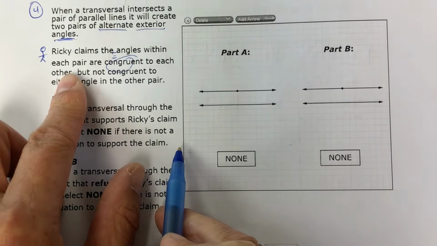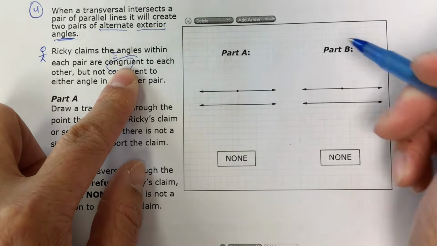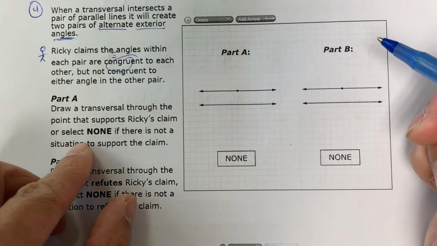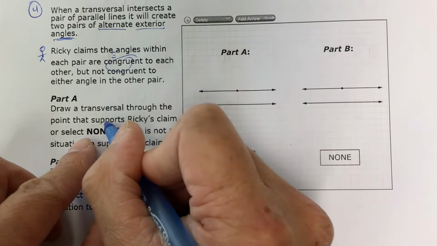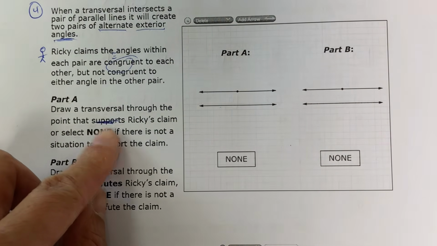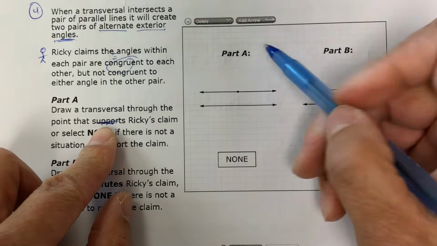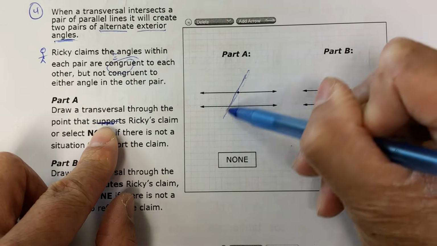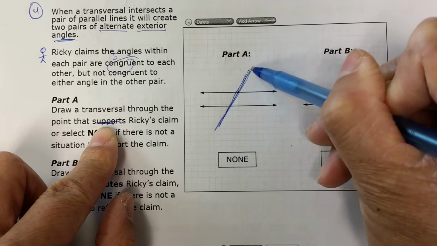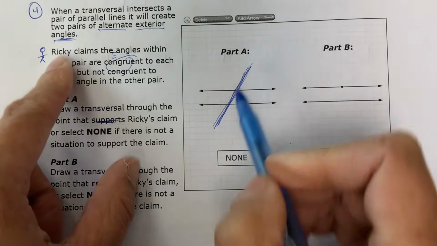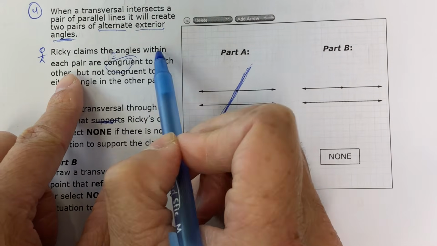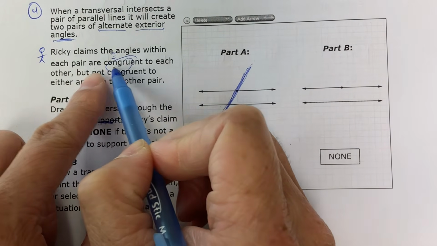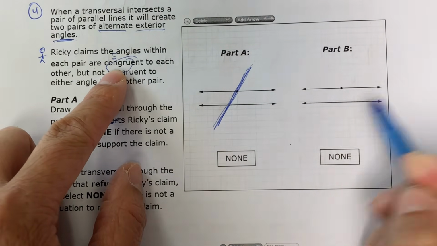So he's saying that within each pair are congruent. So I need to draw one that supports his claim. So if I draw a line this way, this is my transversal. Ricky claims within each pair are congruent to each other.